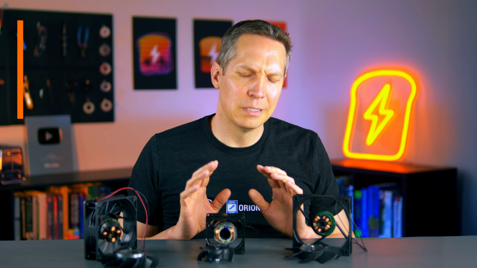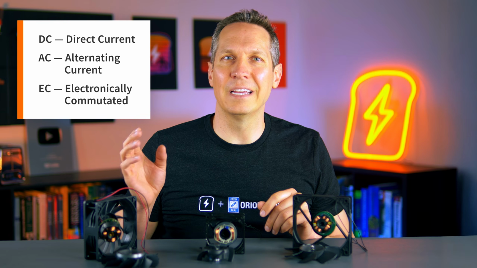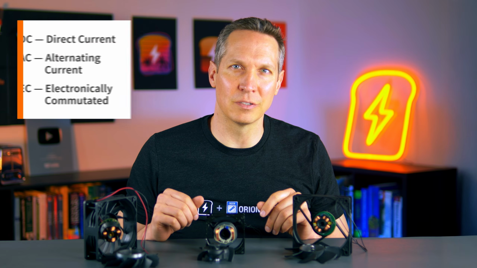These types of motors are the most common options not only for fans, but also for any project that needs rotational motion. To clarify up front, DC, AC, and EC stand for direct current, alternating current, and electronically commutated motors. We'll start with DC motors, which if you've already seen our other video, will just be a review.